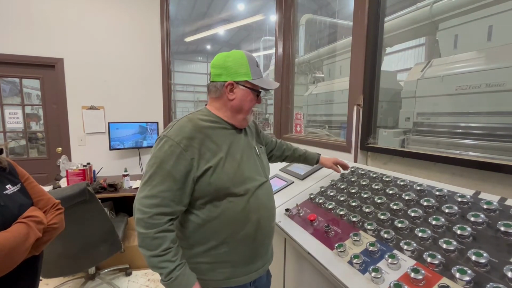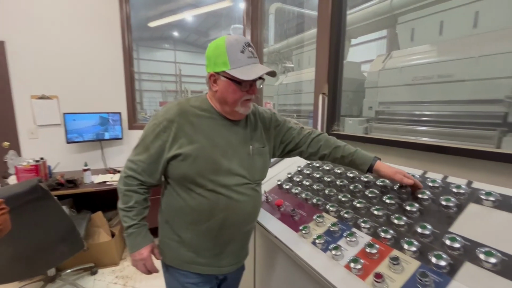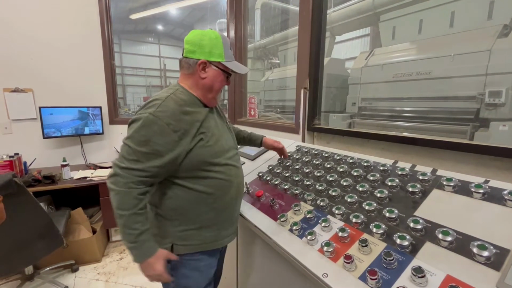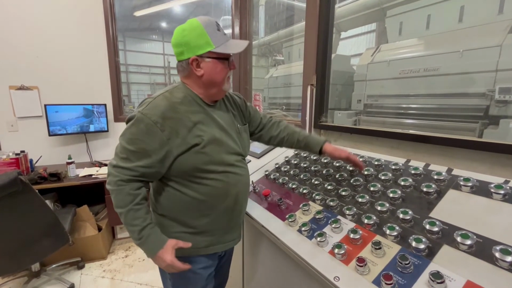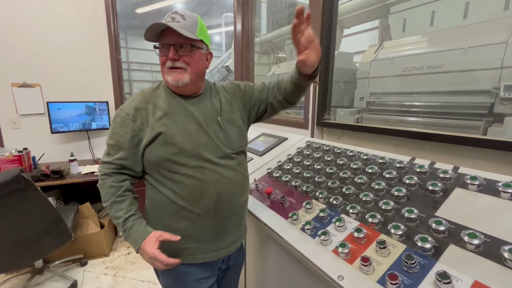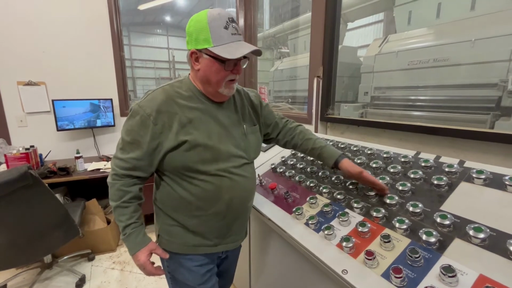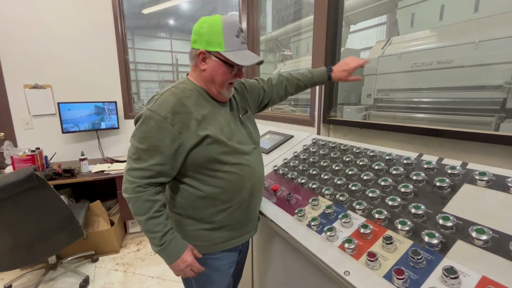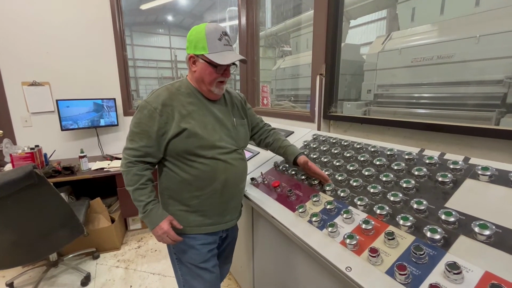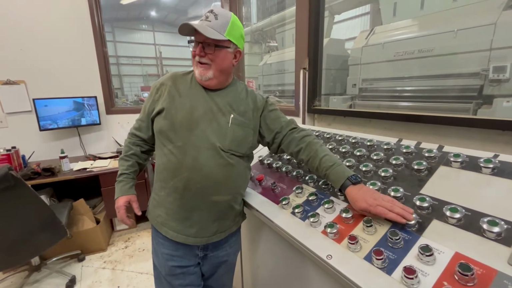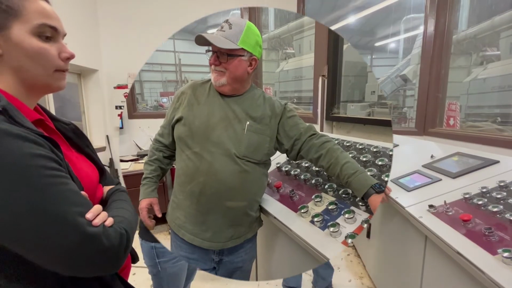These buttons right here is what we call our A side, which is the far side and this side. This right here is our B side, closest to us. This right here is all our lint cleaners that are behind the gin stands. All the way until these three buttons, that controls our seed.